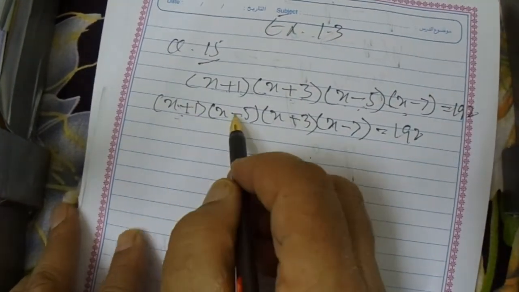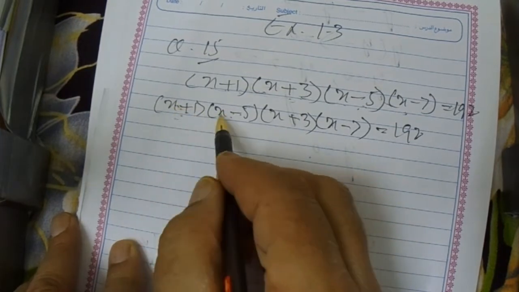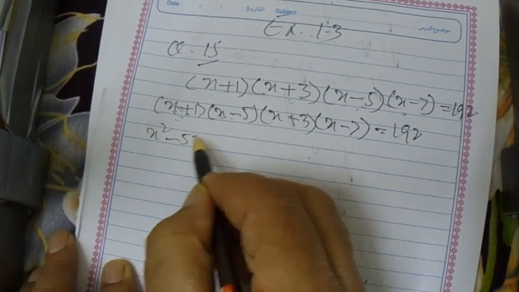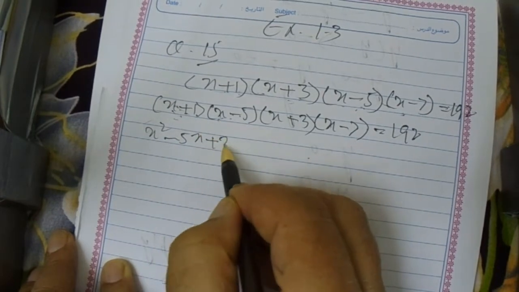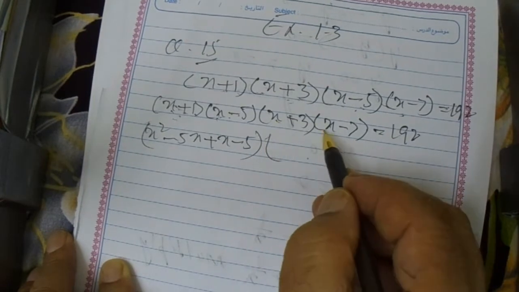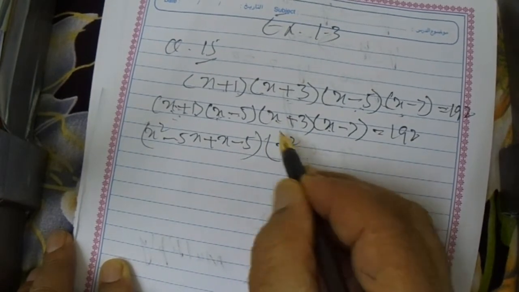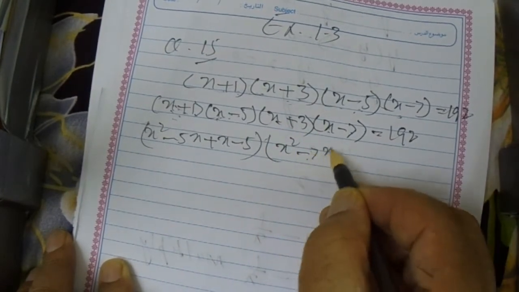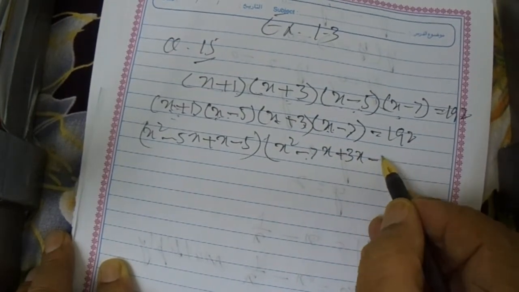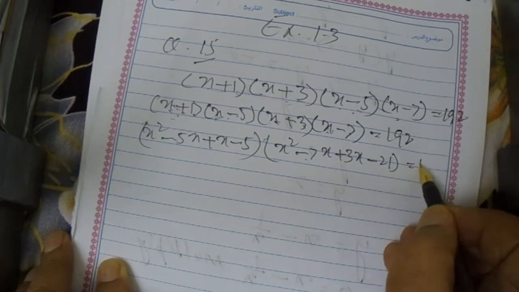Now if we multiply this by this, x times x is x square, and minus 5x, and again 1 plus x and minus 5. We write this again: x square, minus 7x and plus 3x, and minus 21 is equal to 192.